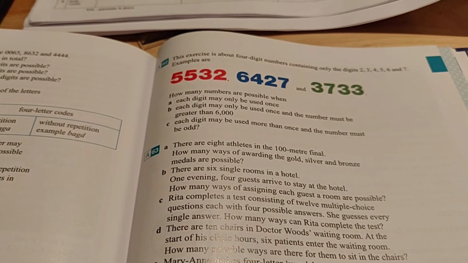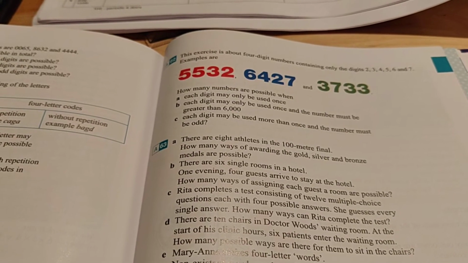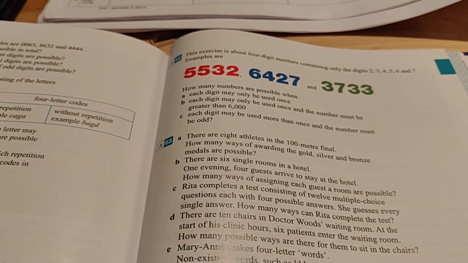Moving on to exercise B. There it says, sorry for the lighting, it's a bit annoying. There are 6 single rooms in a hotel. One evening, 4 guests arrive to stay at the hotel. How many ways of assigning each guest to a room are possible?